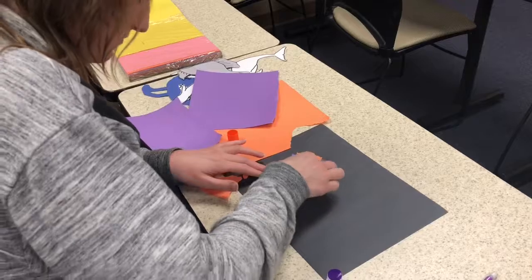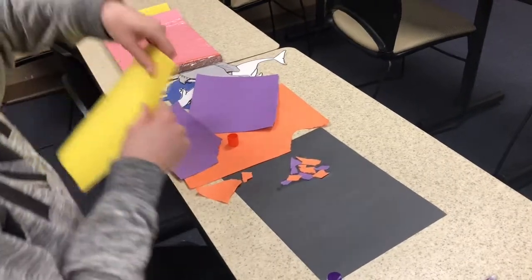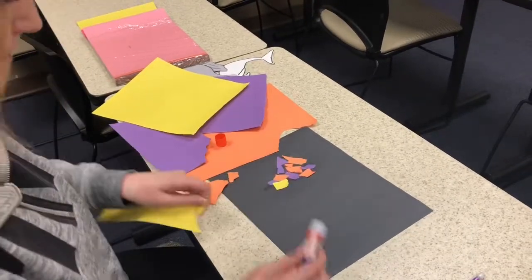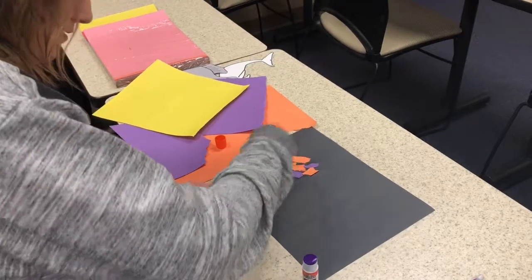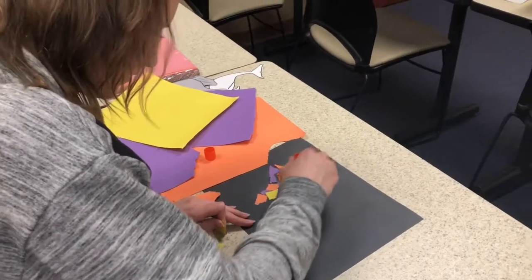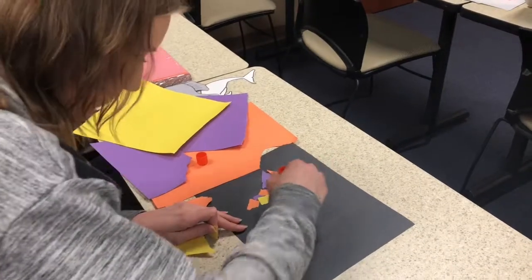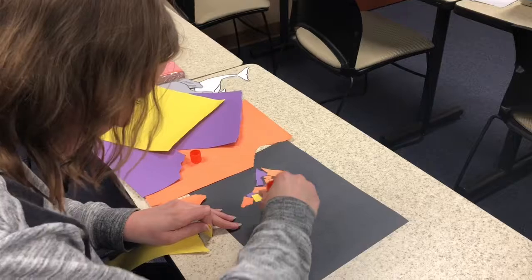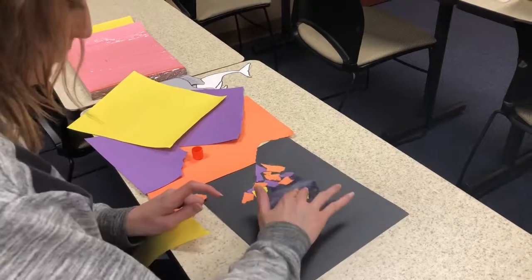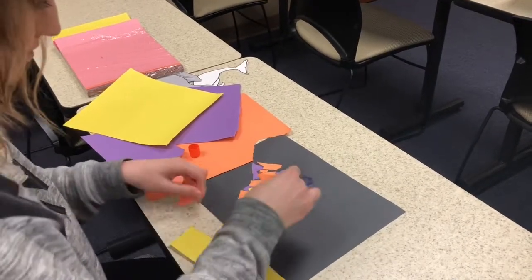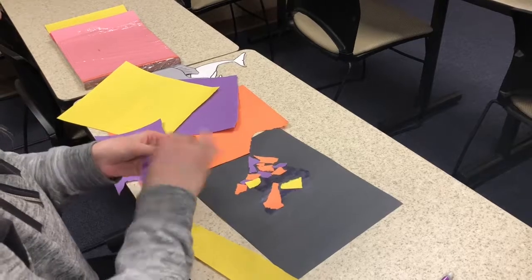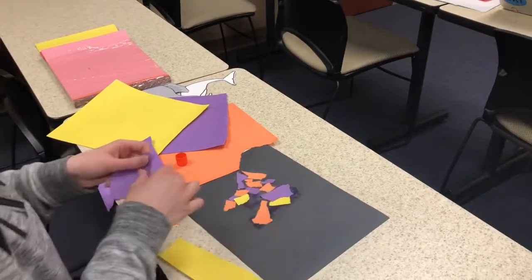Can I use more colors if I want? Yes, you can use as many colors as you like. I like how you're using all different shapes and you're not just using all of the same size.